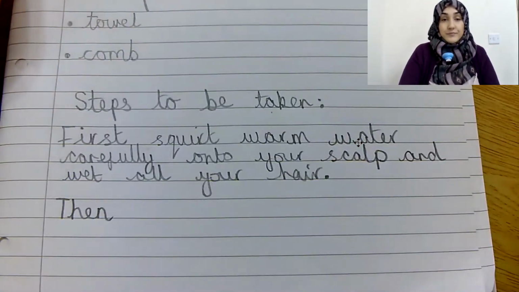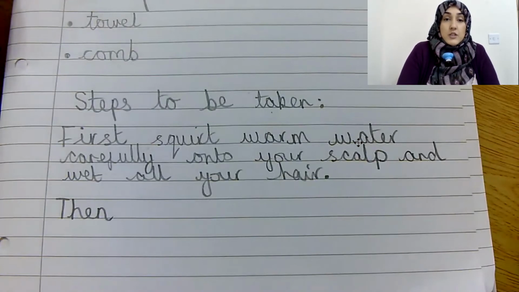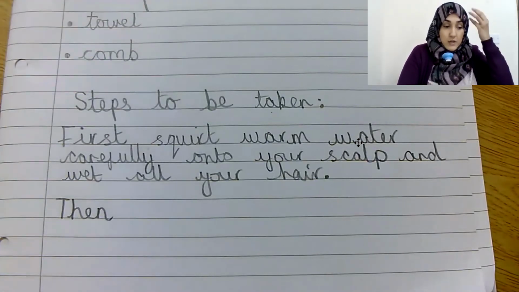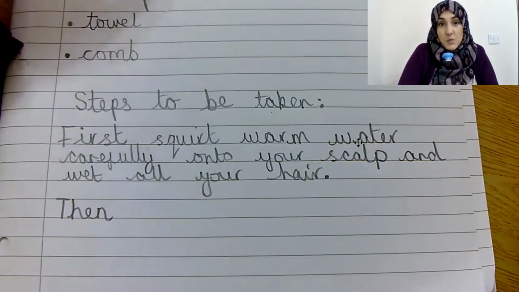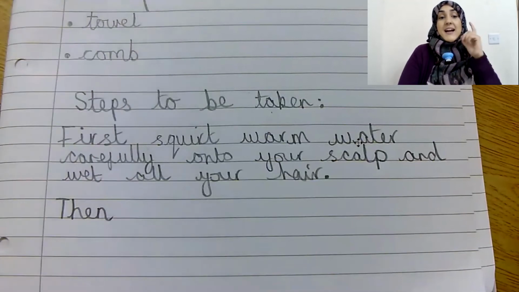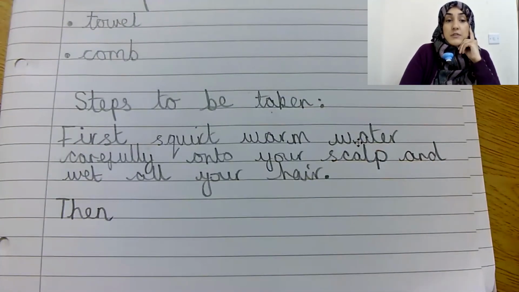Okay, so I would like to use an adverb to describe the squeezing of the shampoo or a small amount. She did say use a small amount of shampoo. So what adverb could we use, Morris class?